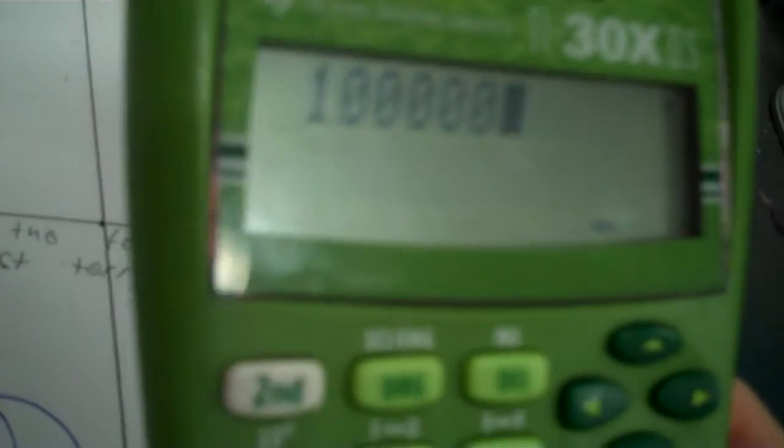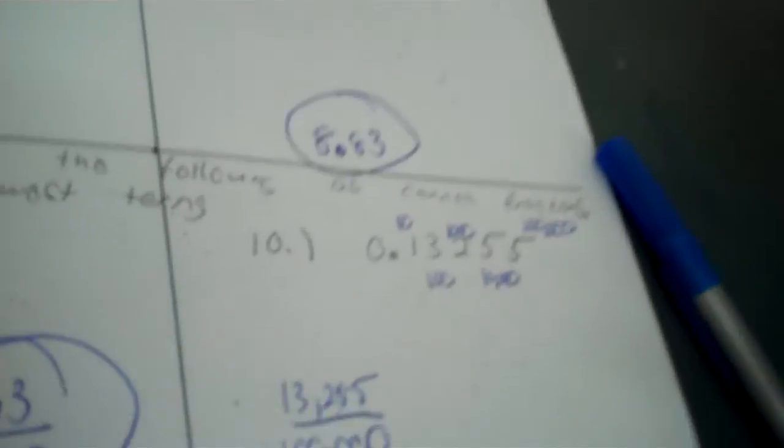No, that one can, but I don't think 100,000 can. So 11 won't work. Now try 7. Didn't work. Now try 5. This is going to work because that ends in 5, that ends in 0.